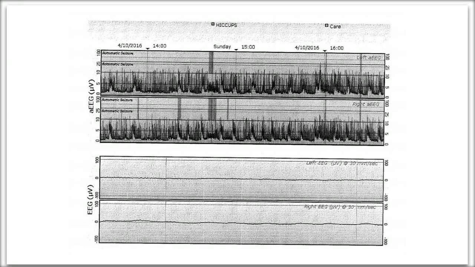And here is more on the baby having hiccups and baby having cares provided, but still this very, very low voltage, almost flat tracing, except for these periods of uprising, which are very worrisome.